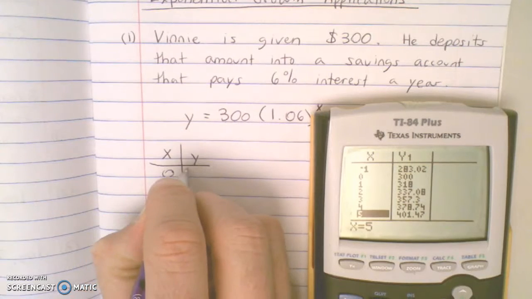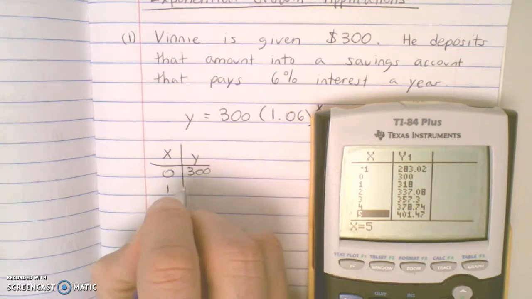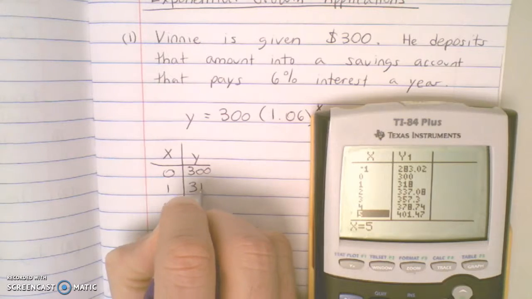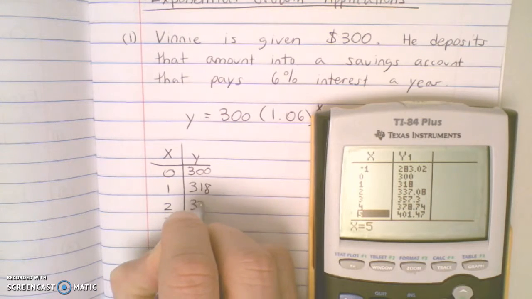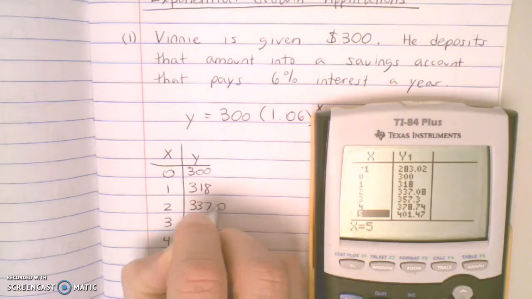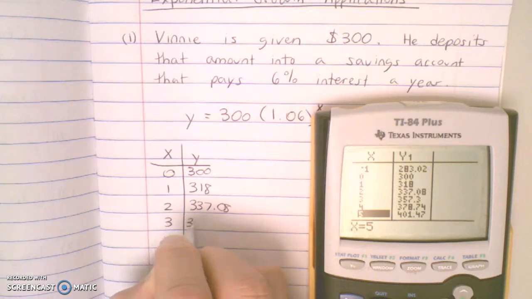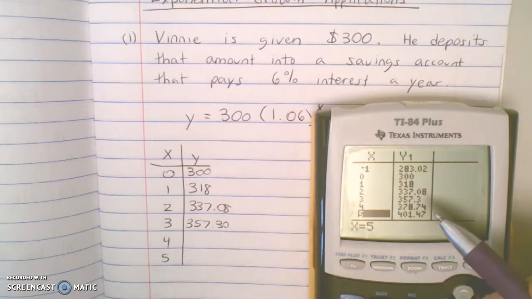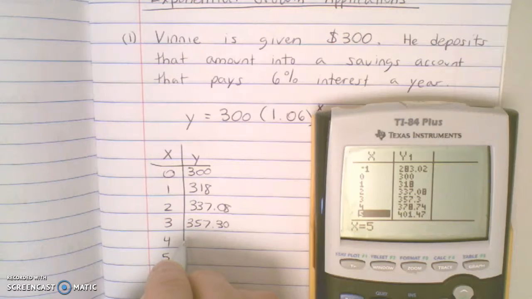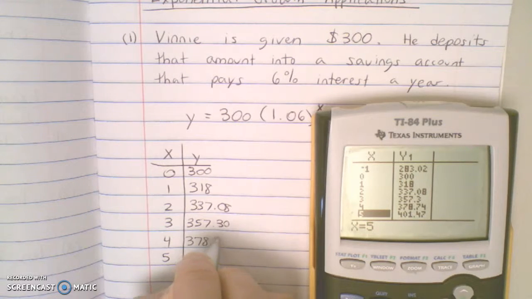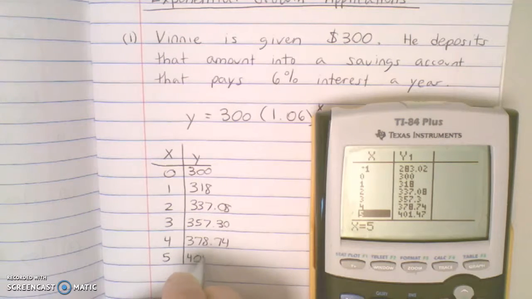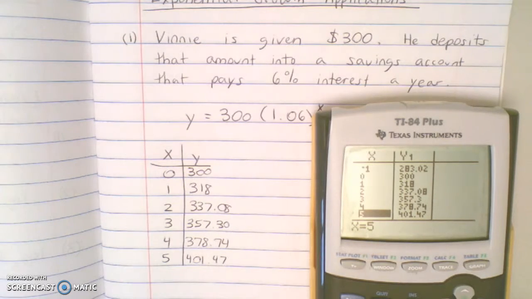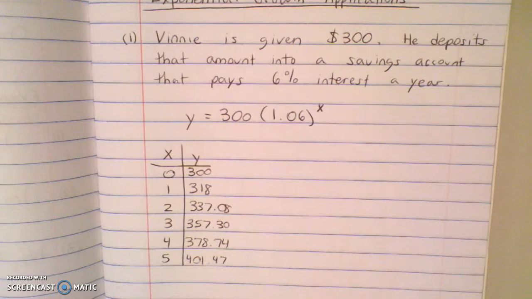So we have 0, 300, 1, 318, 2, 337 and 8 cents, 357 and 30 cents. Notice there's no 0 after the 3, but when that happens, you can put a 0 after it, so it represents money. And then 378.74, and 401.47. So after 5 years, Vinny would have $401.47 in his bank account if he chose the savings account.